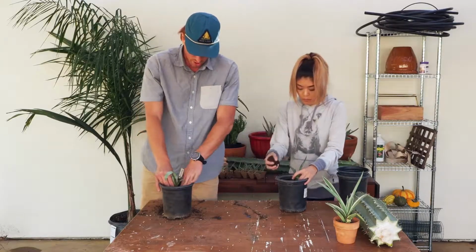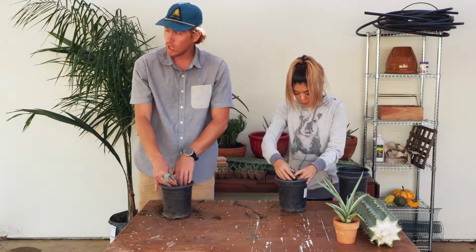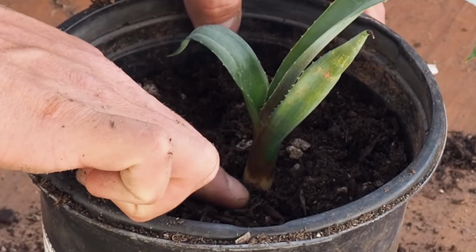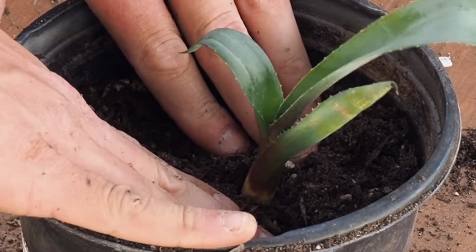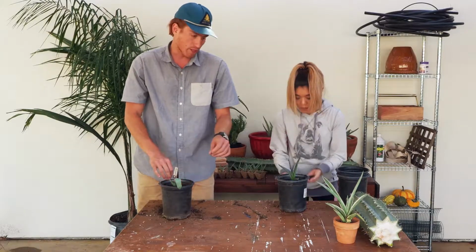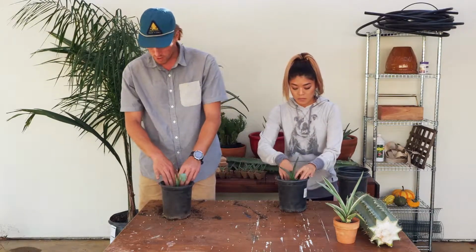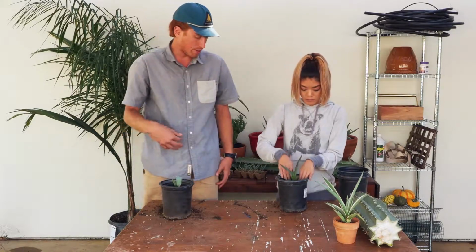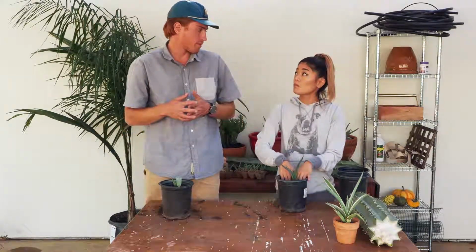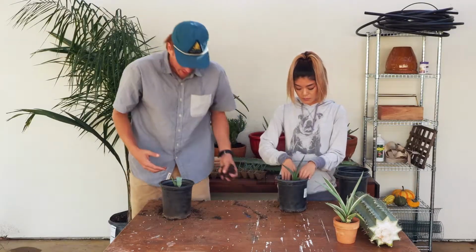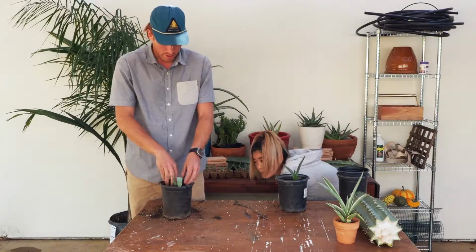Whenever you're planting anything, you never want to cover the bottom part of the plant with soil, whether that's a tree or an agave. With cactuses they're a little different. Soil is a really great way for rot, bacteria, fungus, all sorts of diseases to get in there and mess with your plants.